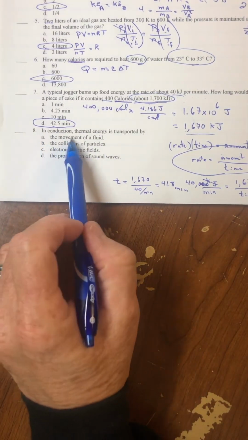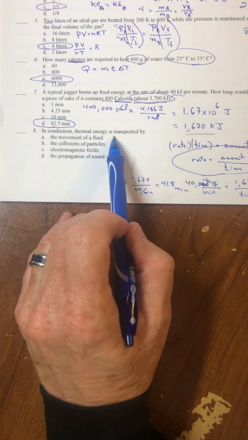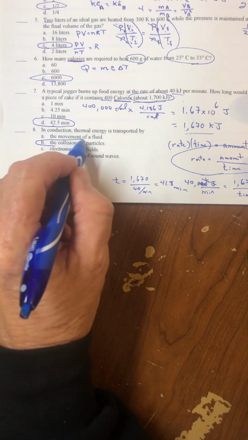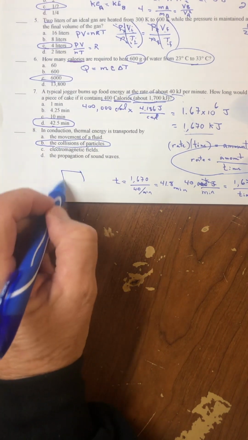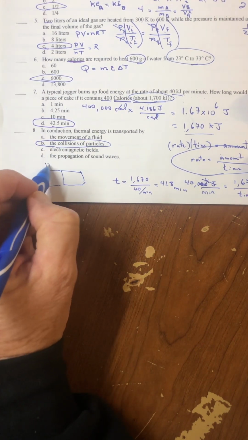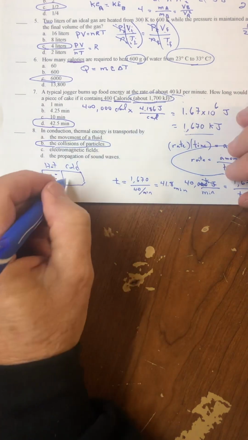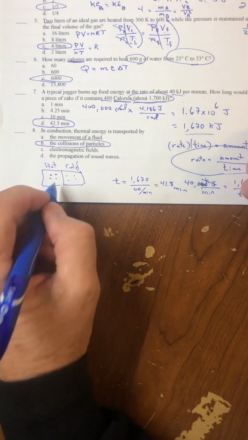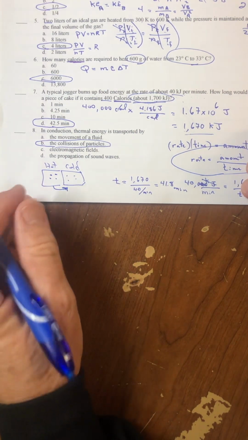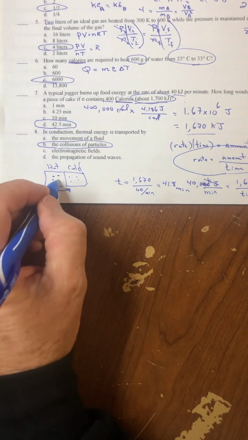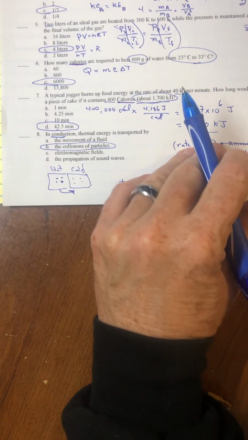Okay, so in conduction, thermal energy is transported by, so the definition here is really these collisions of molecules. And so conduction was something like this, that you had a hot object, you have a cold object. The hot ones are moving fast. They bump around, hit the slower ones. And so you don't actually have any molecules move there. There's no transfer of molecules. That would be convection. But there is a bumping and a transfer of the energy, and that's called conduction. So B would be the best answer there.